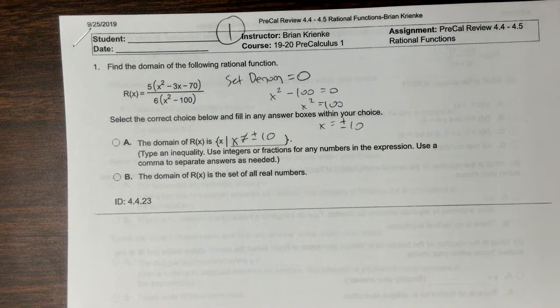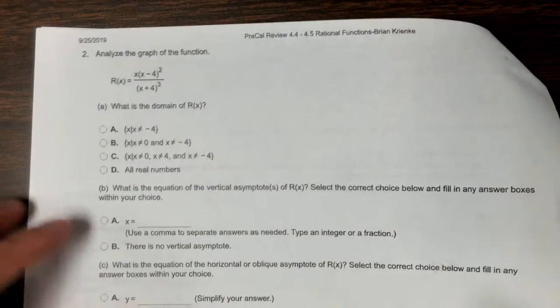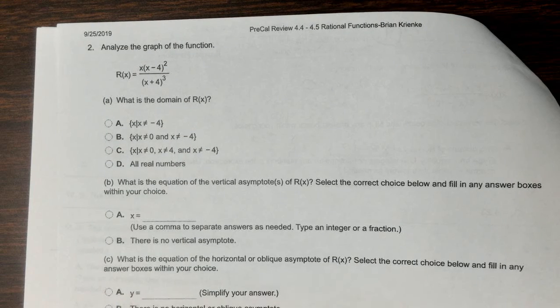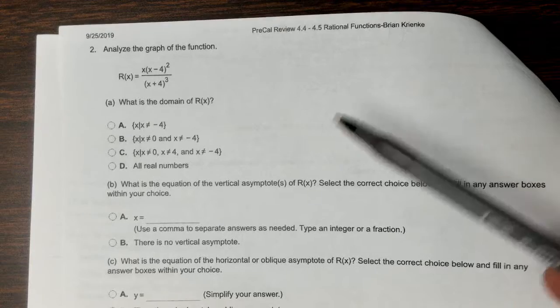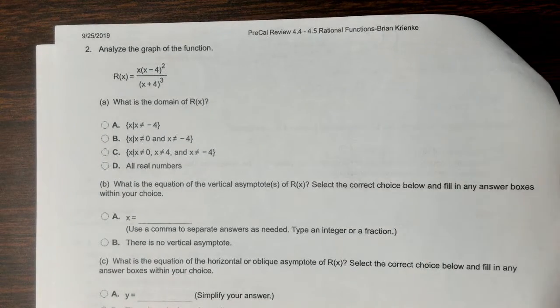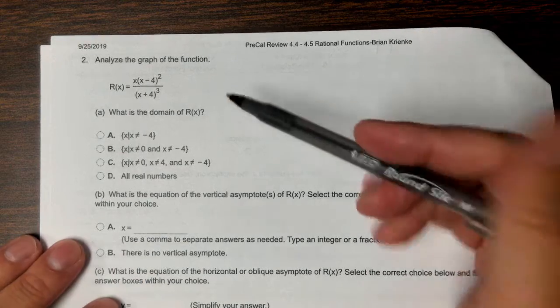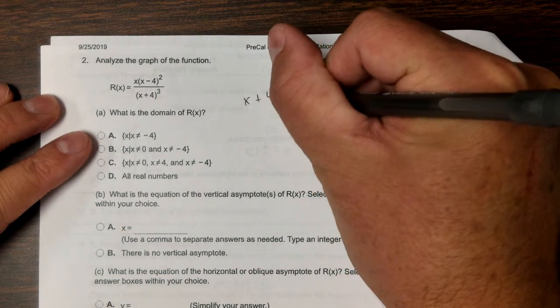Okay, so again, we finished number 1. Number 2. Let me unfreeze that. Okay, number 2, analyze the graph of a function. First thing is they want to know the domain. And so again, we set our denominator equal to 0.